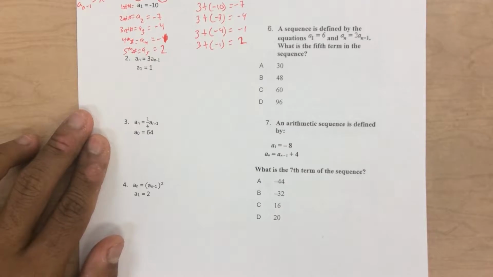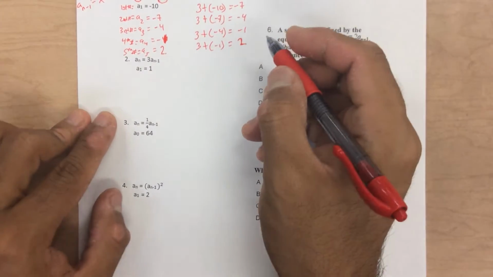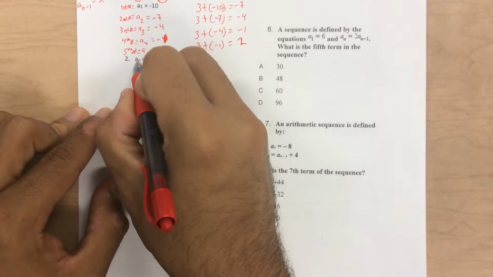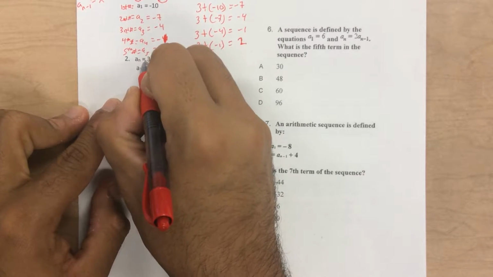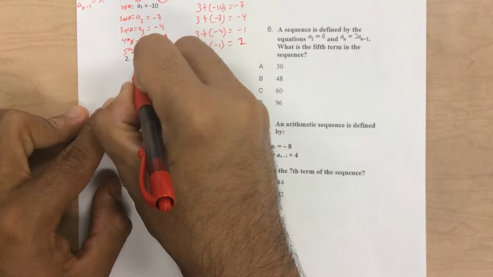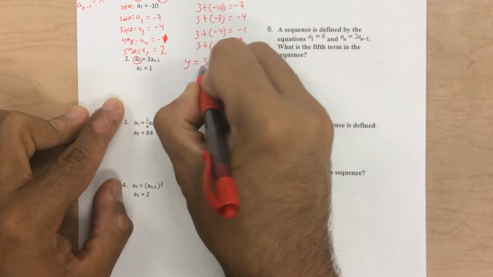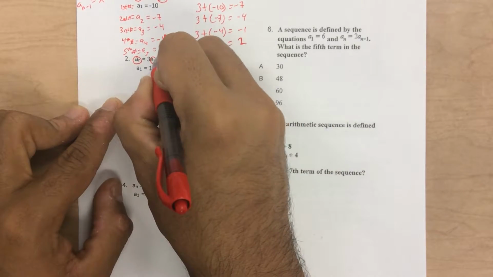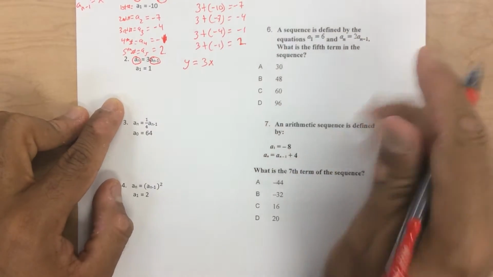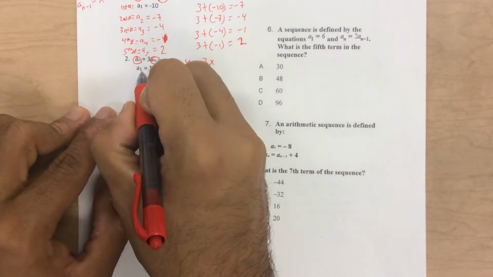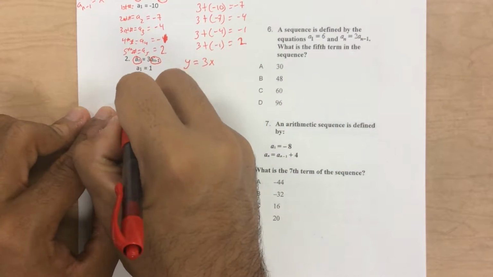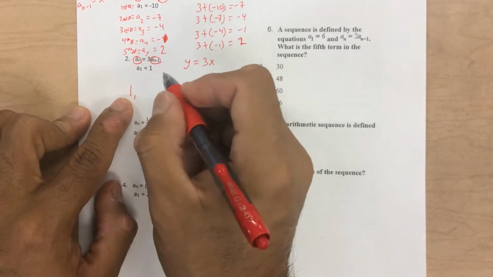Okay, now let's move on. Number 2. If you notice, my equation is a sub n equals 3 times a sub n minus 1. So instead of the a sub n, I'm going to put y equals 3, and instead of the a sub n minus 1, it becomes x. So my pattern is to multiply by 3. They're telling me that my first number is 1. Okay? My first number in the pattern is 1.